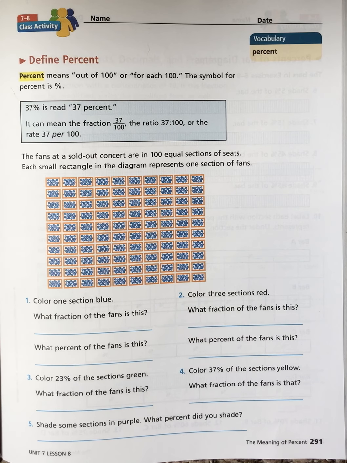Hey sixth graders, this is lesson 7-8. We are talking all about percent today.